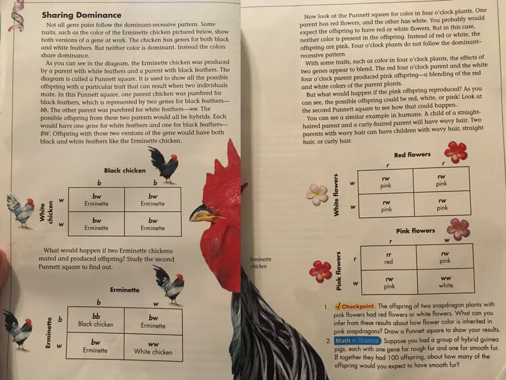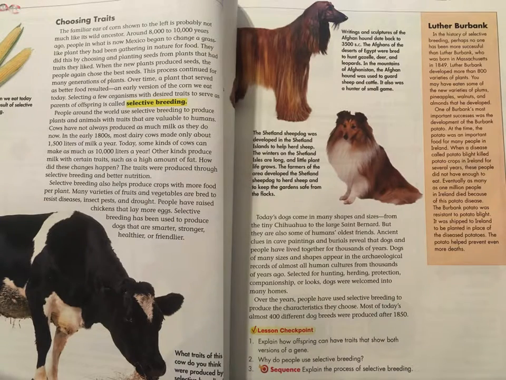We're going to move on to page 72, but first I'm going to show you what I highlighted. These are strategies that you should be using as you read through on your own. Now we're on choosing traits.